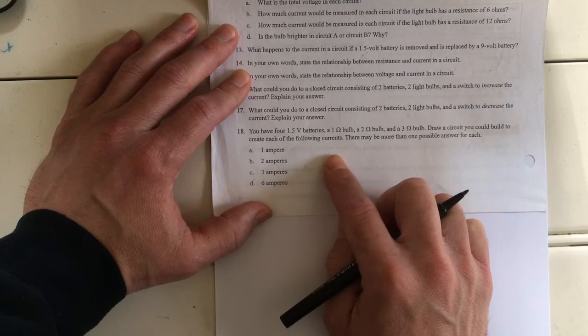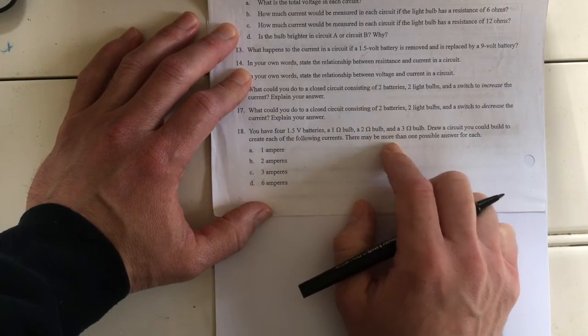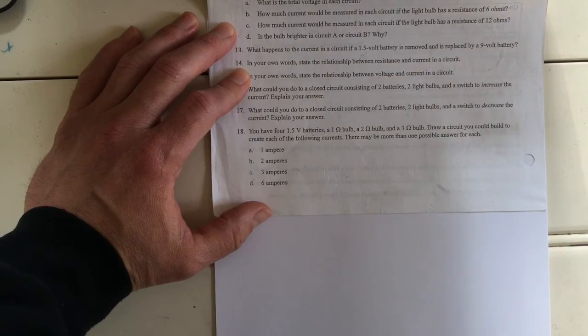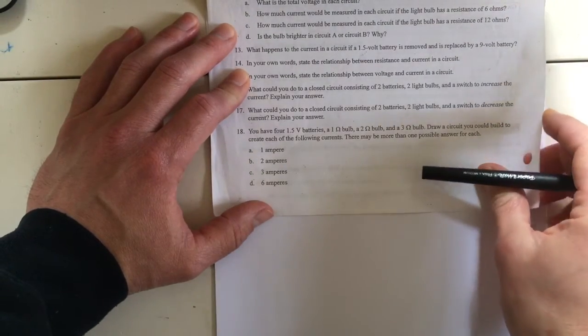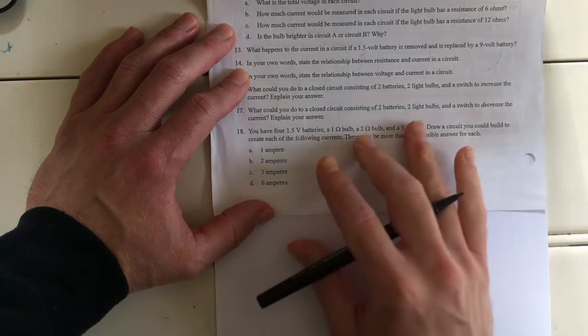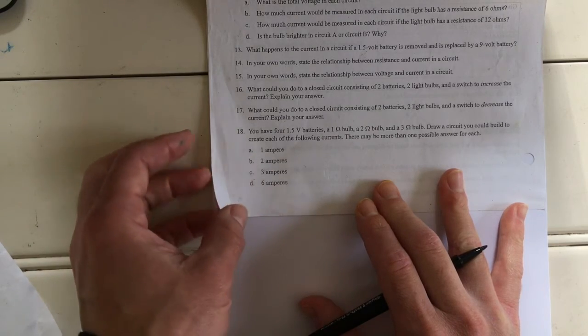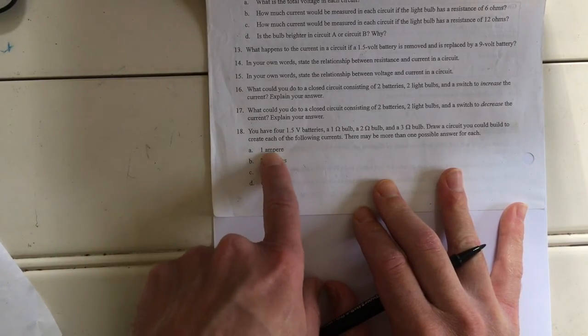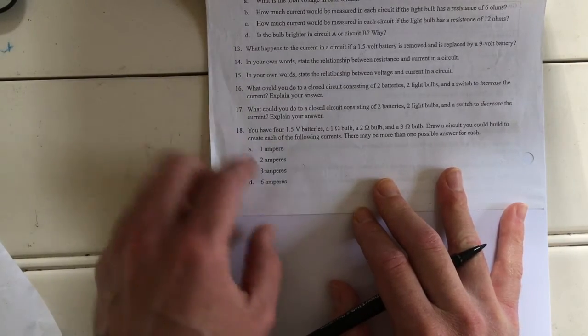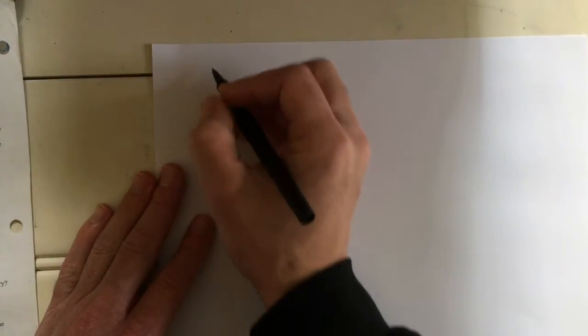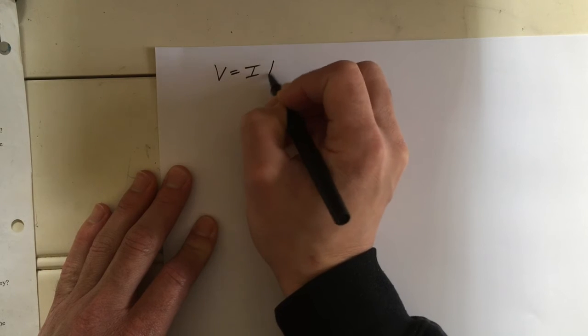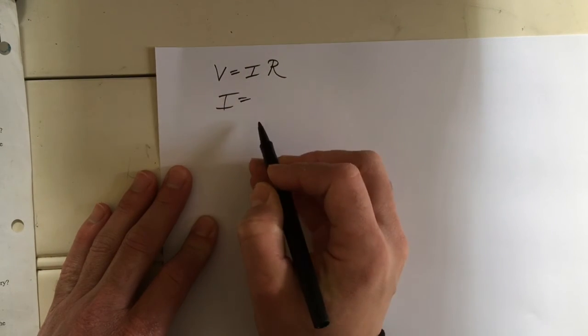Good. Let's look at 18. 18 says you have 4 1.5 volt batteries, a 1 ohm bulb, a 2 ohm bulb, a 3 ohm bulb. Draw a circuit you could build to create each of the following currents. There may be more than one possible answer. So we just have to rearrange these differently to build different currents, and it's kind of a numbers game. What is the relationship here? Let's remember Ohm's law, V equals IR. I then is equal to V over R.